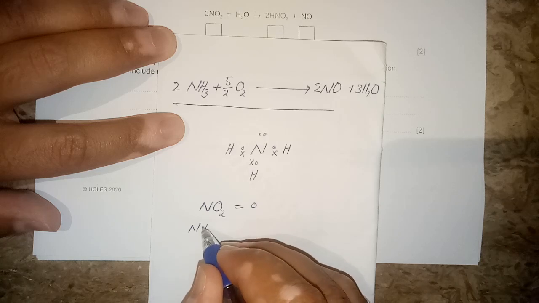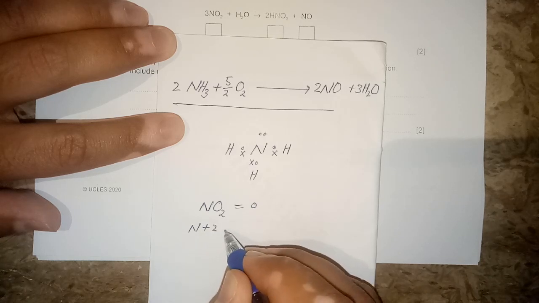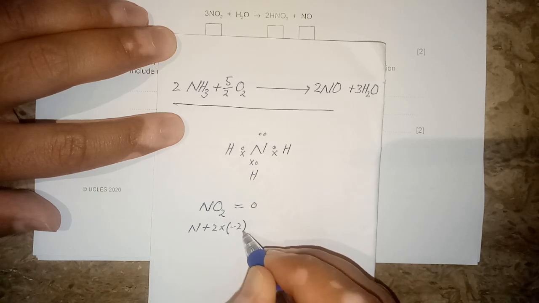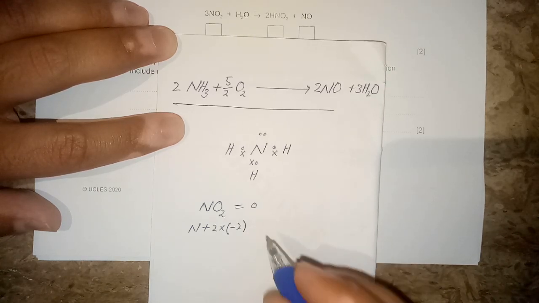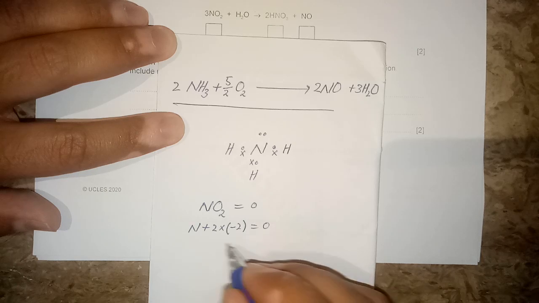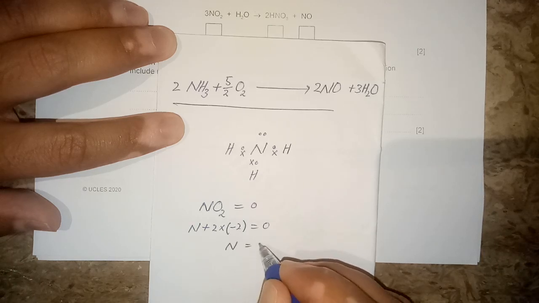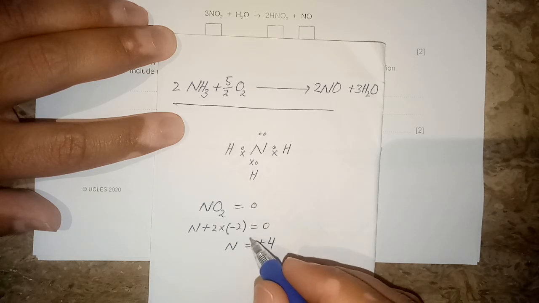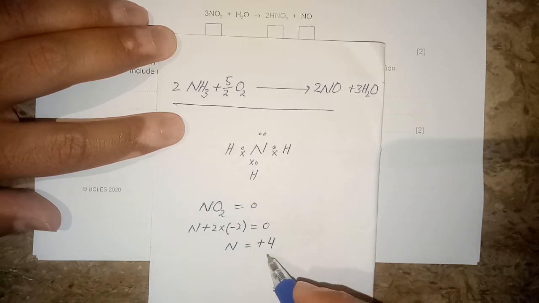We have 1 nitrogen which we have to find. We have 2 oxygen in this formula, and each oxygen has the oxidation state of -2, and the sum is 0. So to solve this equation, we get +4. So the oxidation state of nitrogen in nitrogen dioxide is +4.